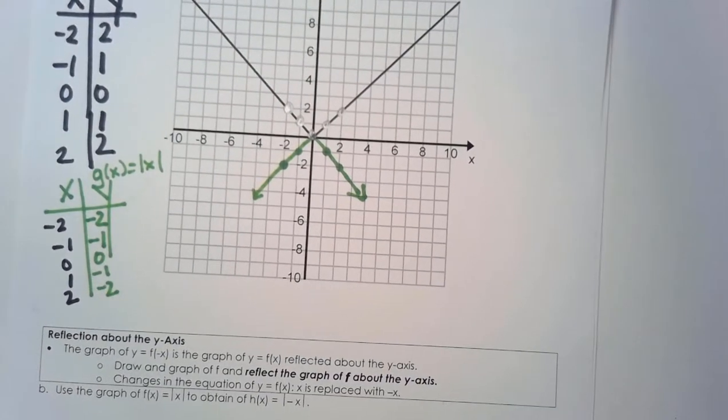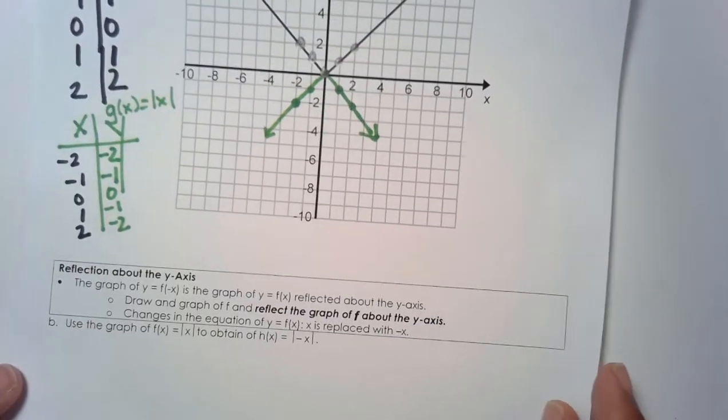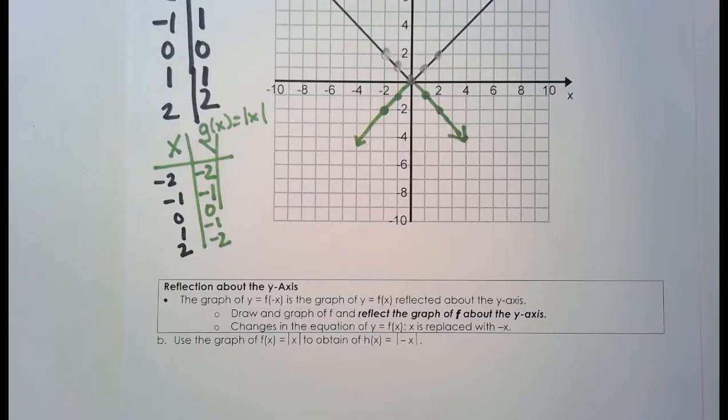Let's look at what's noted at the bottom of your page. All right, so reflection about the y-axis. The graph of y equals f of negative x is the graph of y equals f of x reflected about the y-axis. So, changes in the equation of y equals f of x is replaced with negative x.